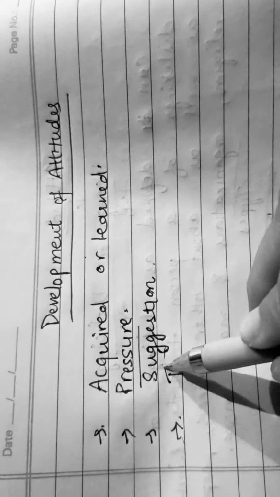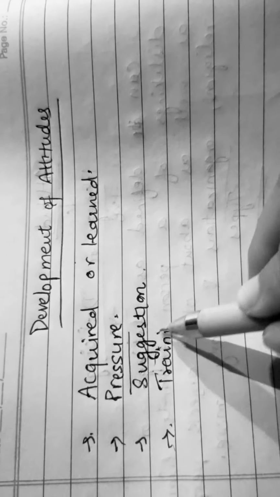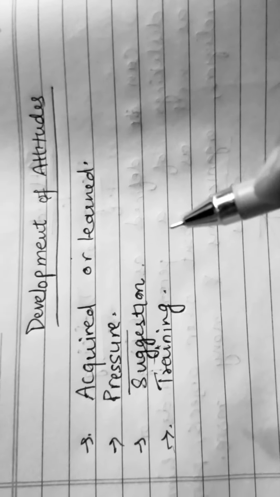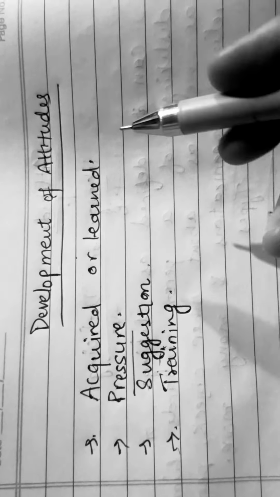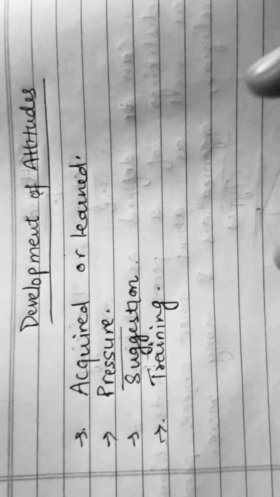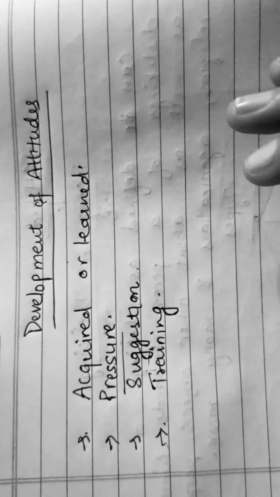Then some attitudes we develop in us because someone gives us training. When we were young, our parents and family members gave us some training, for example, they said never tell a lie, be honest every time. So these are some kinds of attitudes they gave us training in, and accordingly we develop the same kinds of attitudes in us.